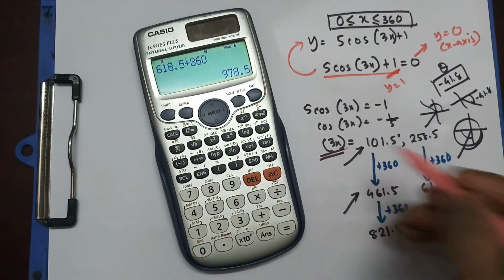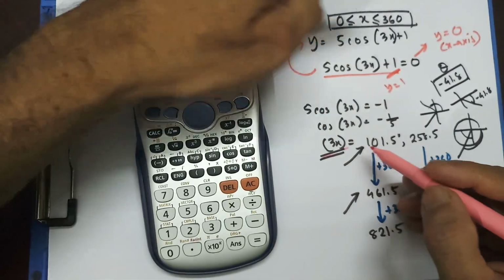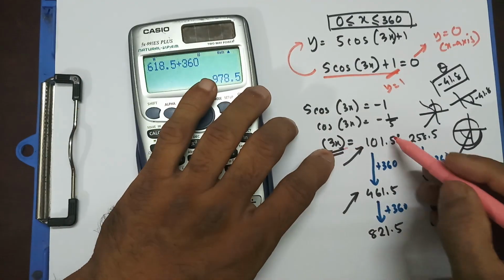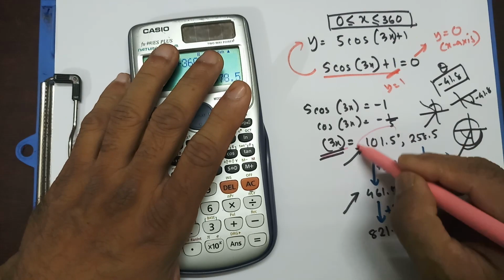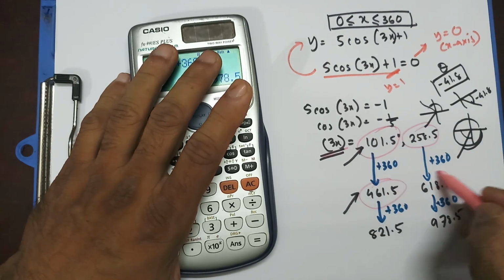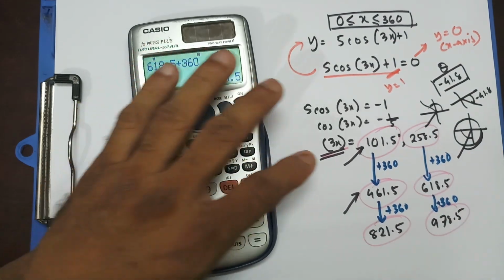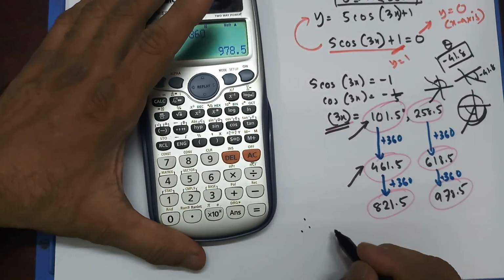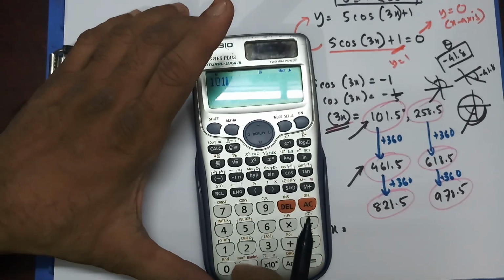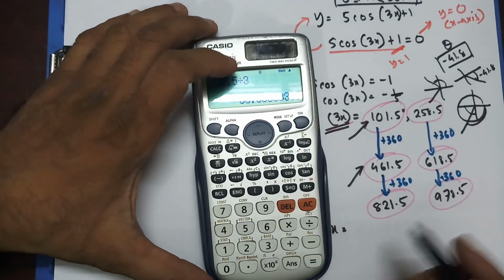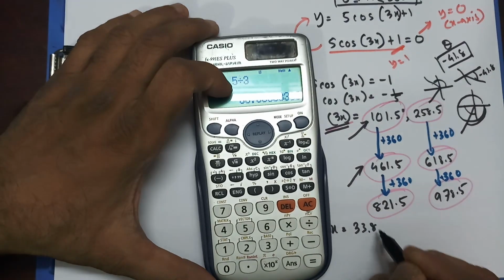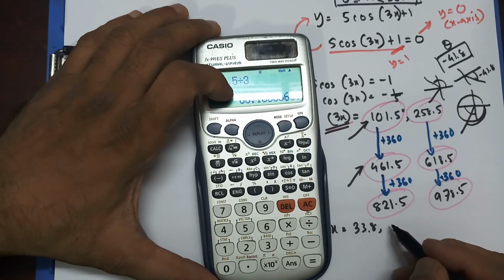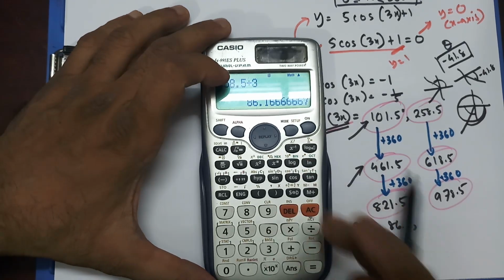Now, because of the 3, for every revolution or one complete cycle, I should have two values. For 3, I should have 2 times 3 is 6 values. There is 1, 2, 3, 4, 5, 6. Now, all of them should be divided by 3. Therefore, x would be 101.5 divided by 3, that's going to give me 33.8, and 258.5 divided by 3 gives me 86.2, correct to one decimal place.